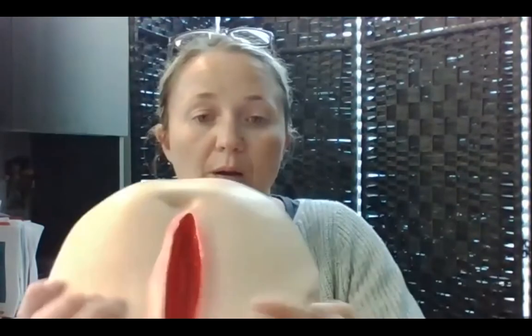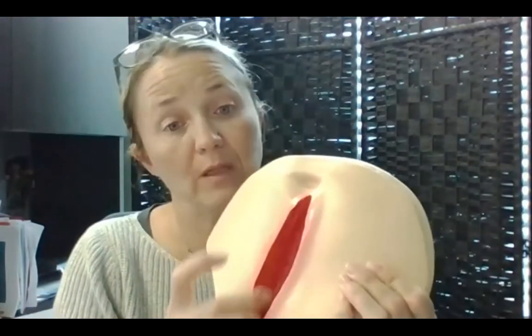So like this tissue, this red beefy looking tissue is granulation tissue that's healthy. It's very highly vascular. That means all that blood's getting there and starting to heal up. So that's what we want there.